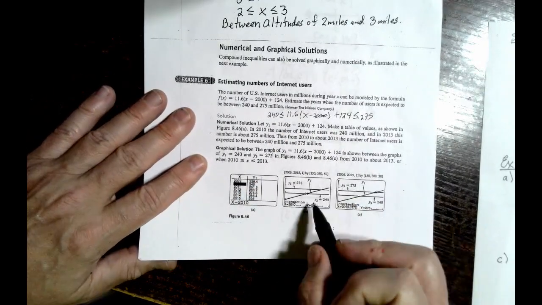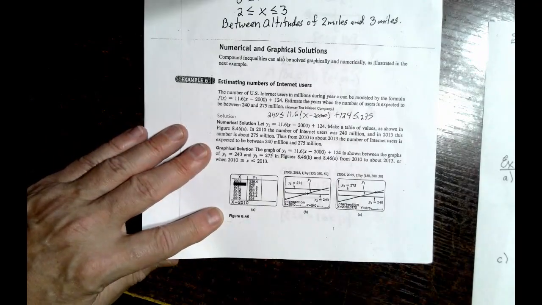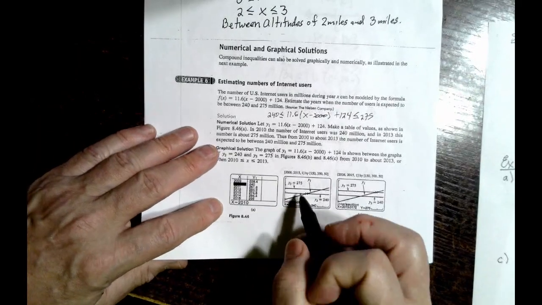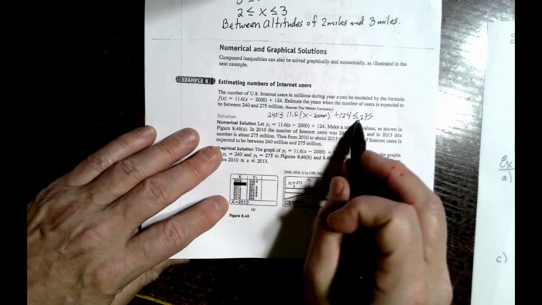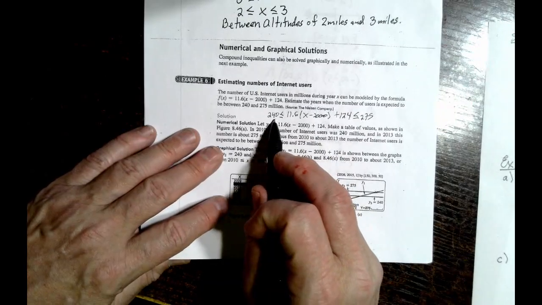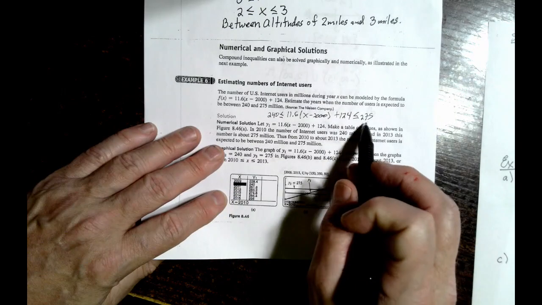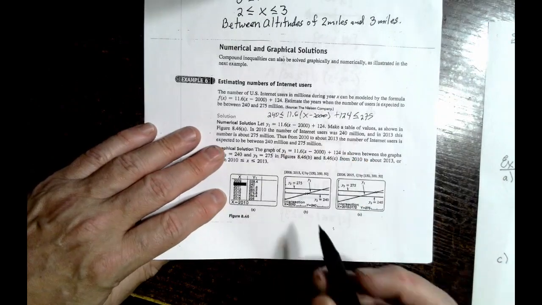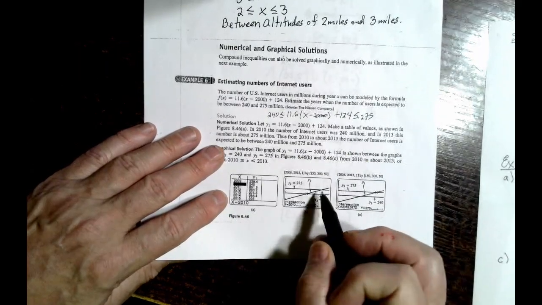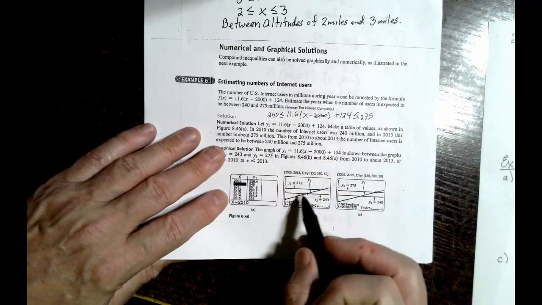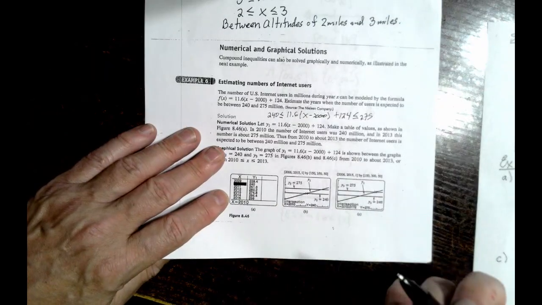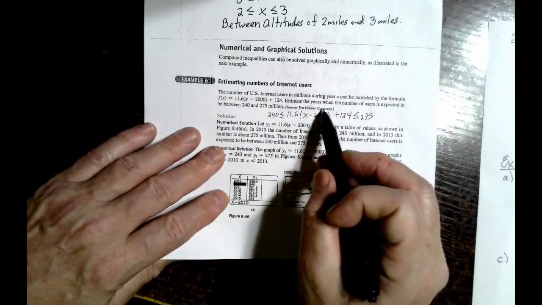Now they show you the graphing approach. The graphing approach is where you graph each one of these parts. You graph y equals 240, y equals 275, and y equals this expression. And when you do that, you get three different lines. The y equals 240 and y equals 275 are just horizontal lines, and this one is a line.